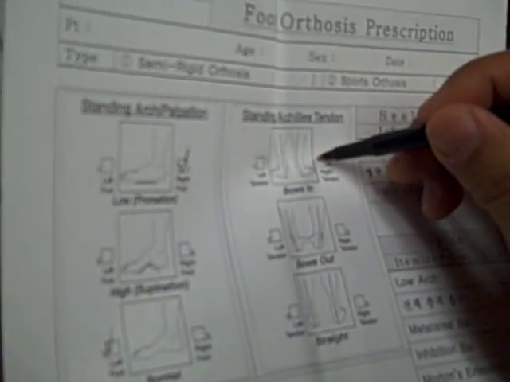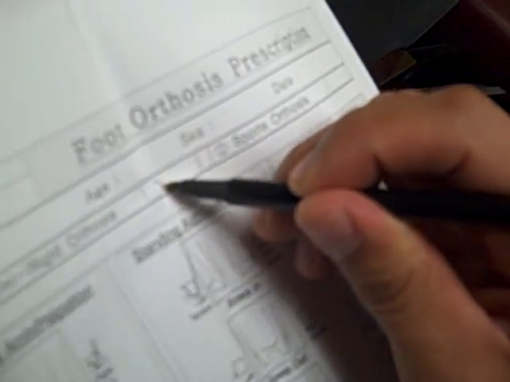Okay? Put your name. The right side's overpronated right here. Left side's pretty normal. Achilles tendon is bowing in on both sides. And that's about it. Okay? And that's how we diagnose, cast, and prescribe for foot orthotics. And then also you got to put, if they want the semi-rigid is for walking shoes, or the sports orthotics for sporting activities. Okay, that's it. You can turn it off.